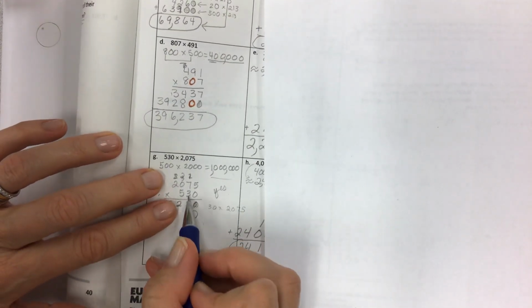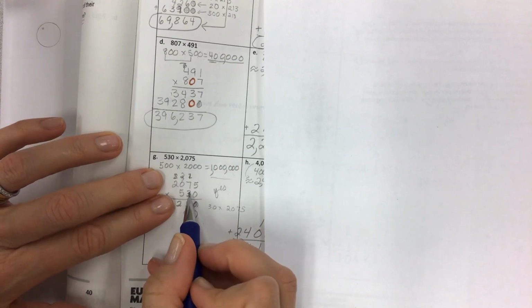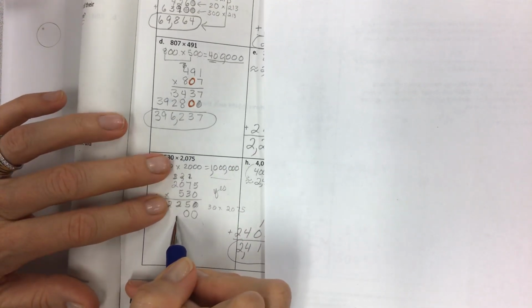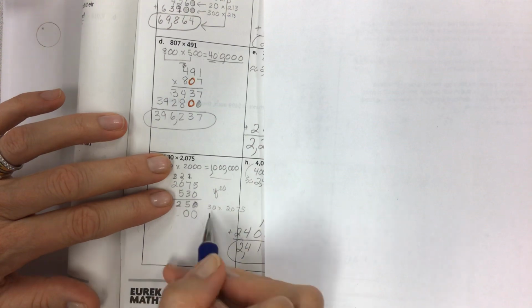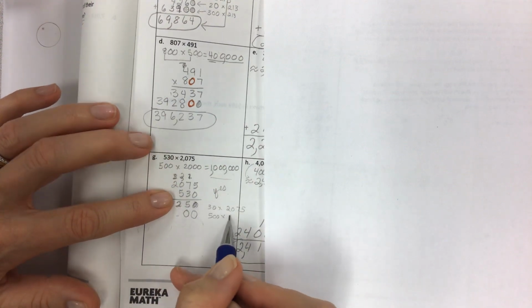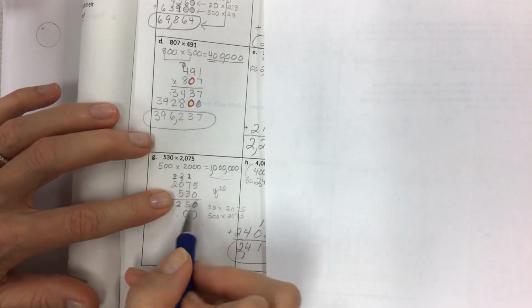Then, okay, now watch this. I have 0 for the ones place because I'm done, and 0 for the tens place because I'm done. And now I'm on to the hundreds place. So this is 5 in the hundreds place. It's really 500 times 2,075.